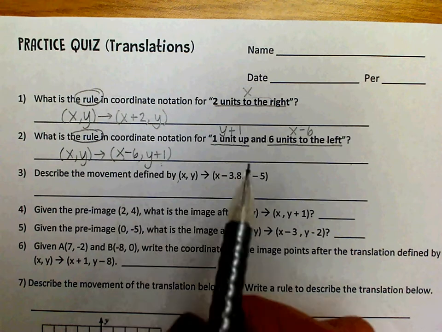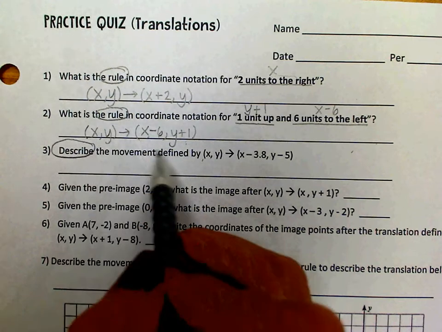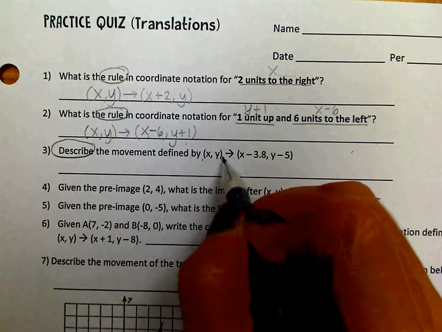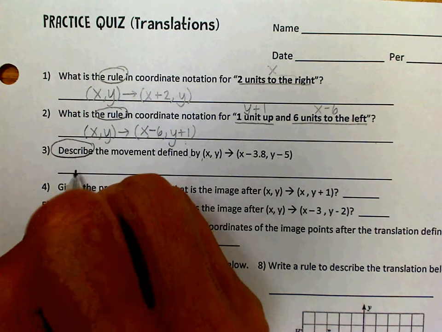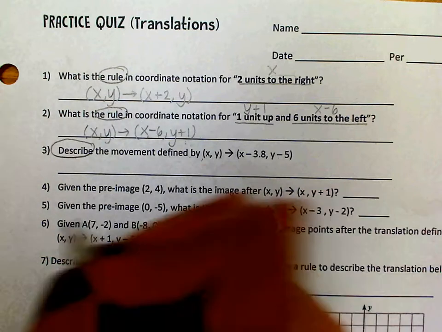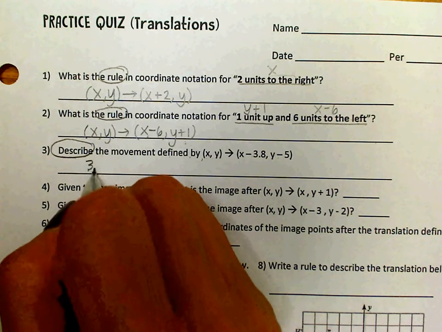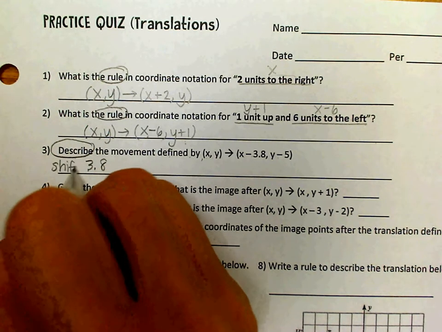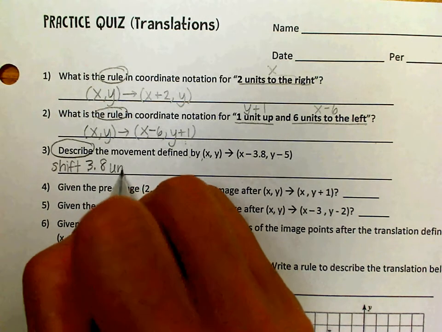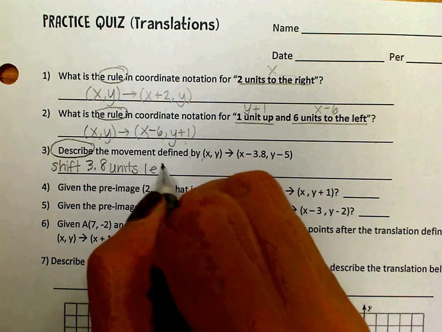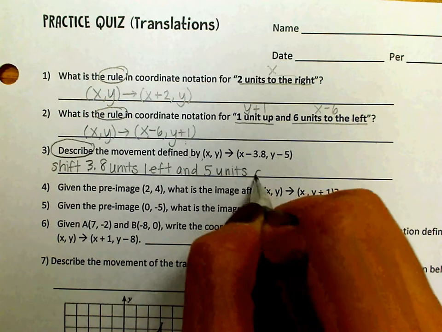Now this one says describe. That's different than what these are asking you to do. Describe the movement defined by (x, y) arrow (x minus 3.8, y minus 5). That means you can write the word shift if you want. I'm going to write shift. If you don't write that on the quiz, I'm okay, but it's a good idea because this is a verb. Shift 3.8 units left and 5 units down. That's how you would describe it.